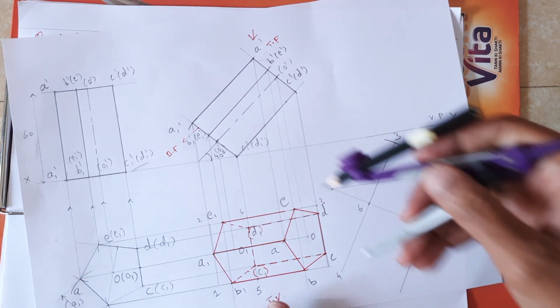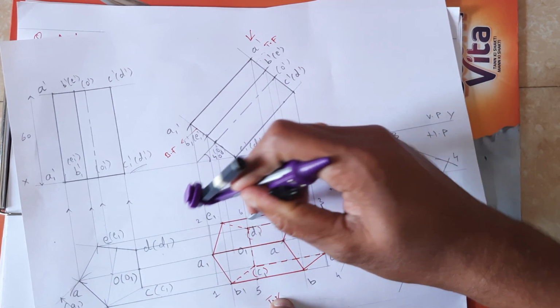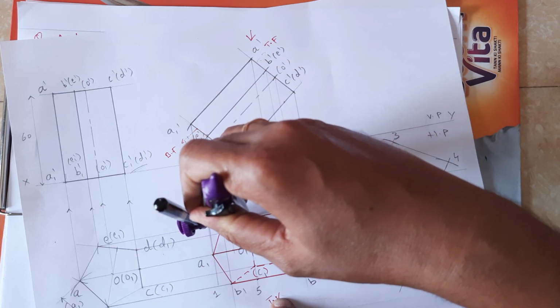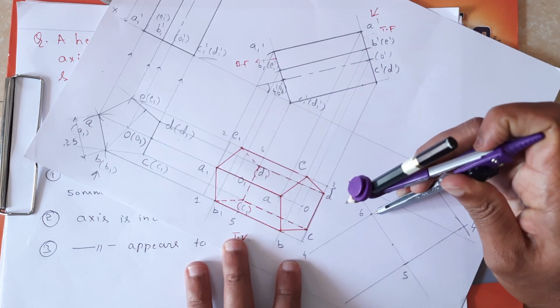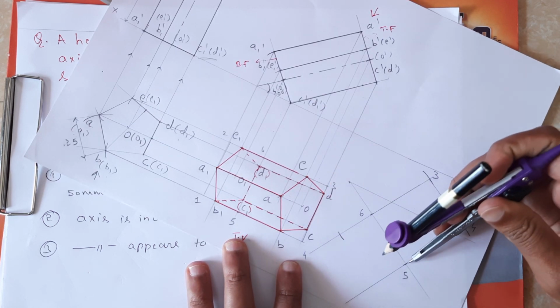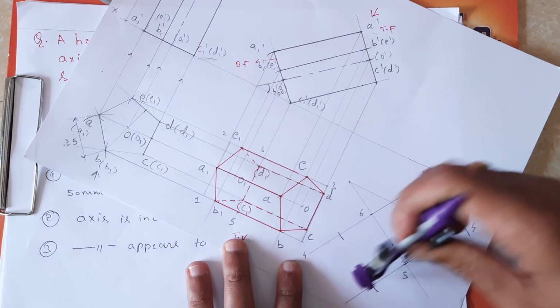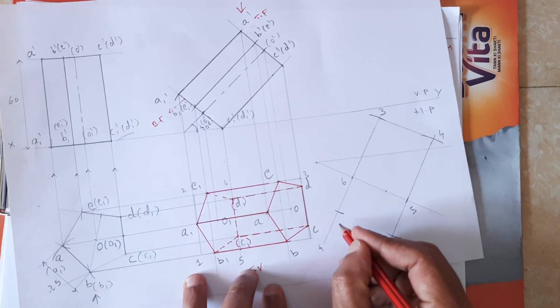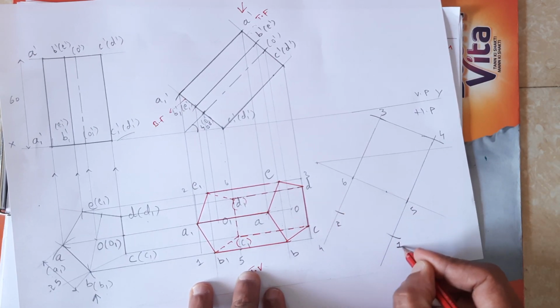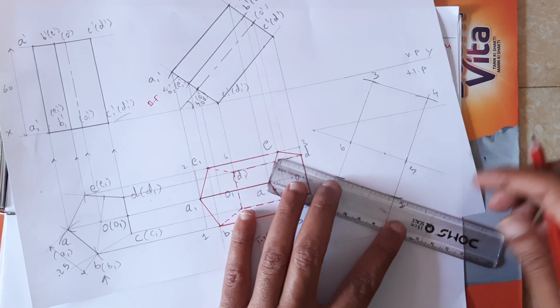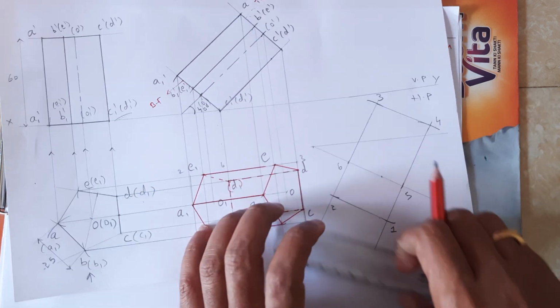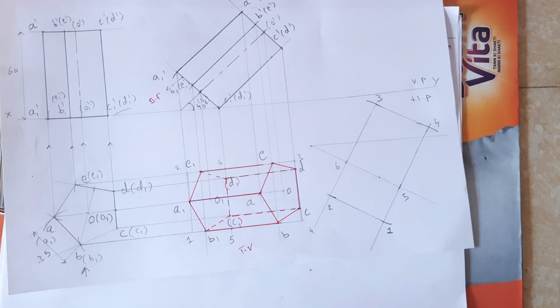Now take the measurement from 6 to 2. It will be similar to 5 to 1. So 6 to 2 and also 5 to 1. So this is 2 and this one is 1. So draw this, this is the reference box you have to draw. Next, after drawing the reference box I am going to locate all the corners.